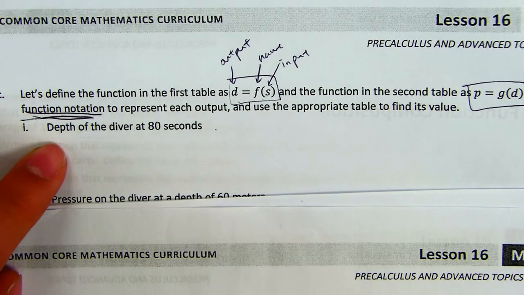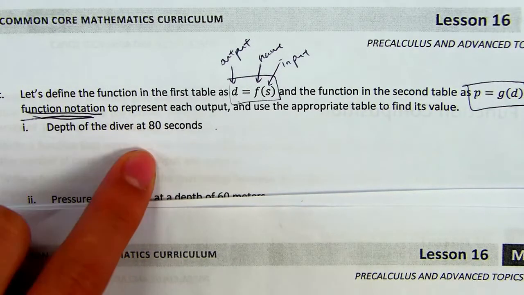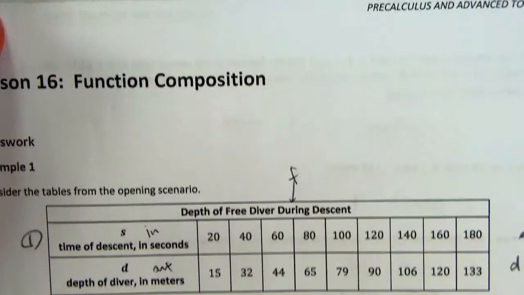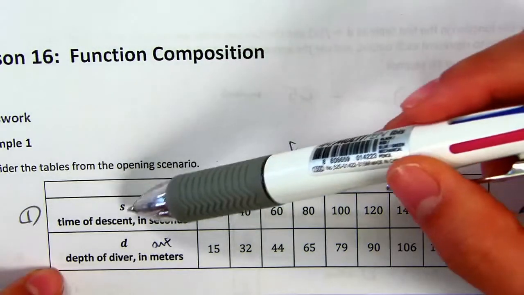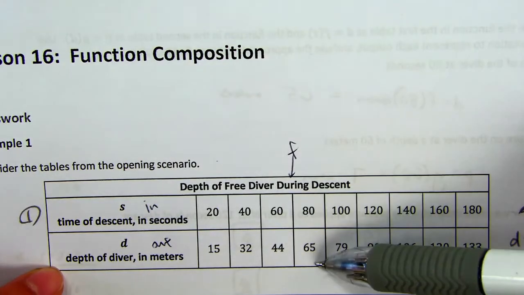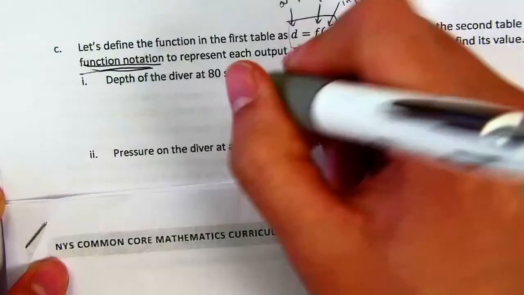So if I'm trying to find the depth of a diver at 80 seconds, how would you do this question? You would take a look at this graph. We're trying to find the depth of the diver at 80 seconds. Pause, think about how you would do this. And here we go. Okay, so we take a look at the seconds. We go to 80, and it looks like it corresponds with 65 meters in depth. So our answer is 65.